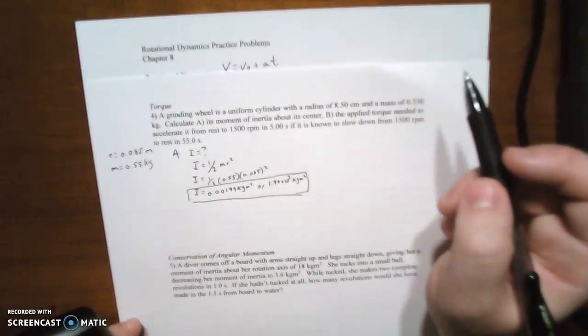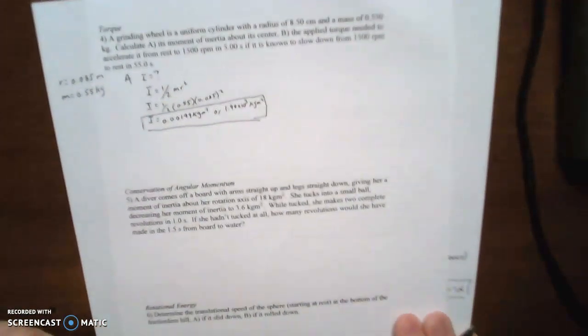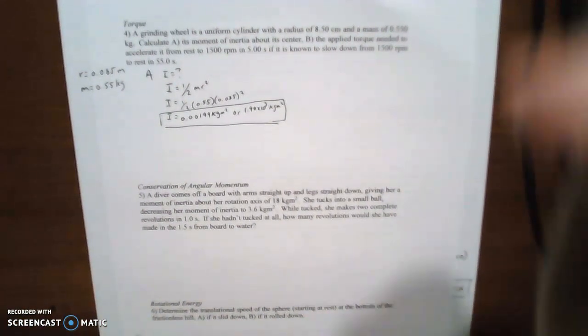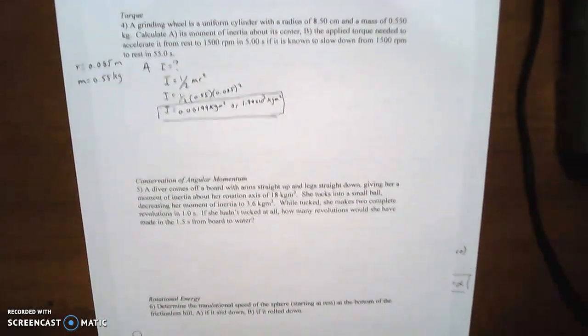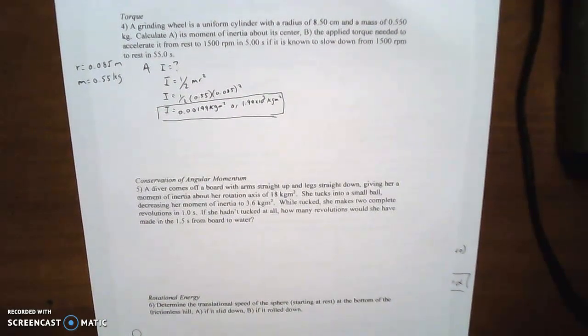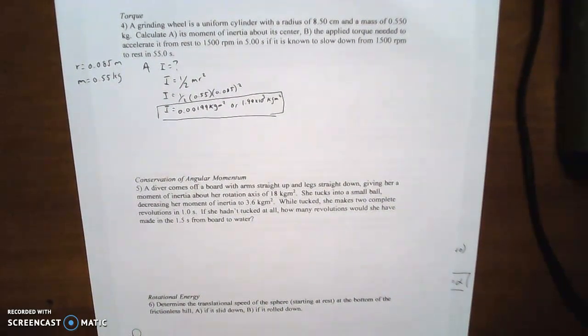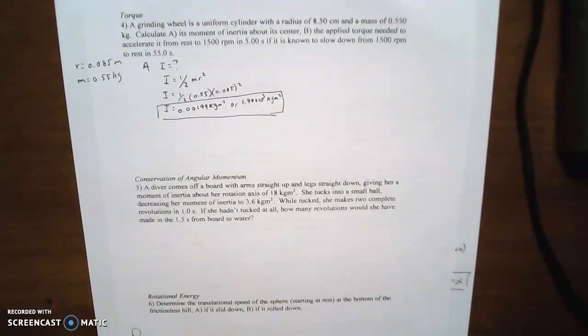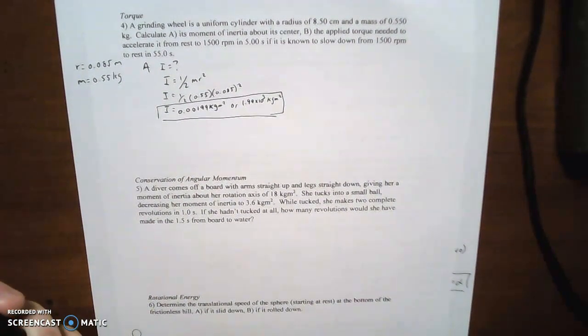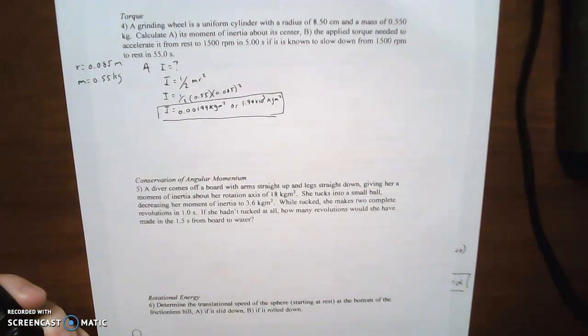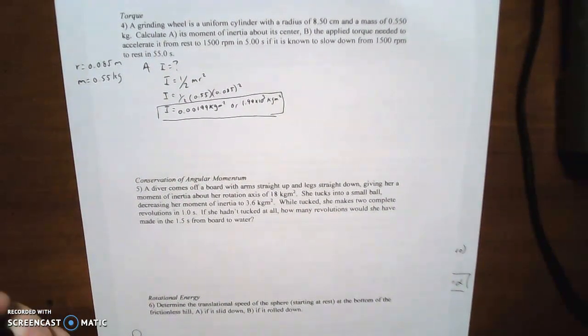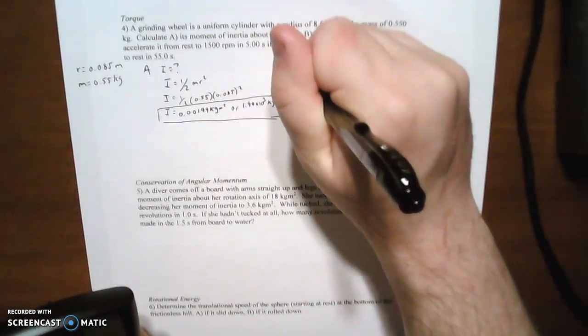All right, letter B then asks us, this is where the problem gets a bit more meaty. The problem asks us to figure out the applied torque needed to accelerate it from rest to 1,500 rotations per minute in 5 seconds, if it is known to slow down from 1,500 rotations per minute to rest in 55 seconds. So this scenario is kind of giving us a bit of an odd thing going on.